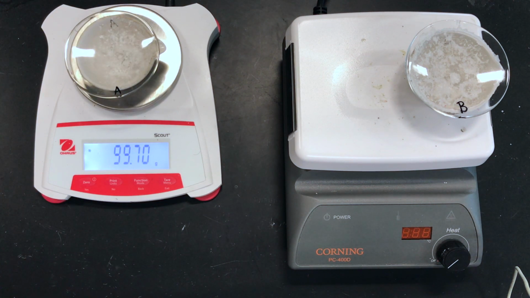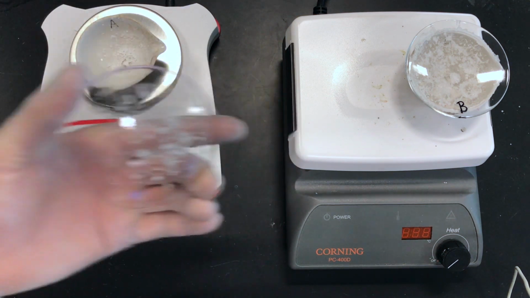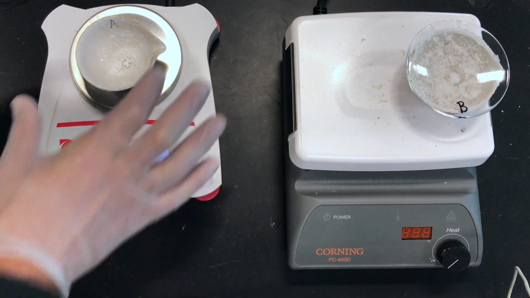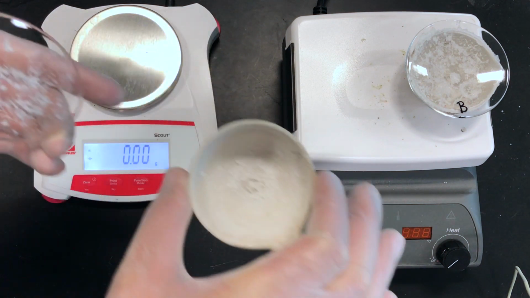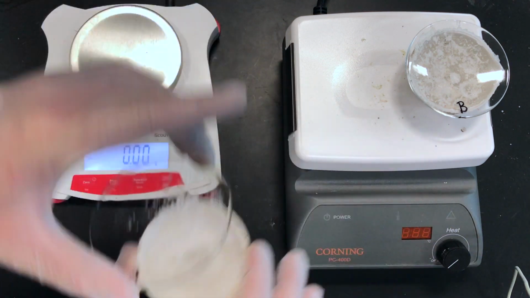And that's 99.70 for A. And we can see these salt crystals in both the evaporating dish and watch glass.